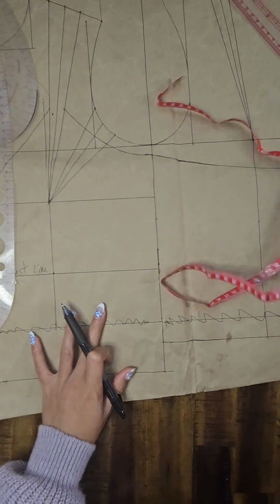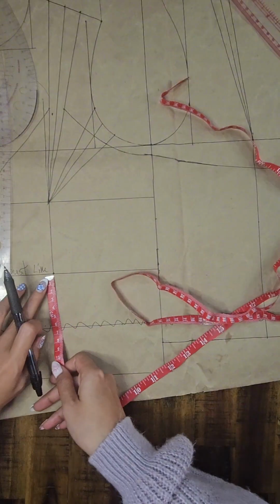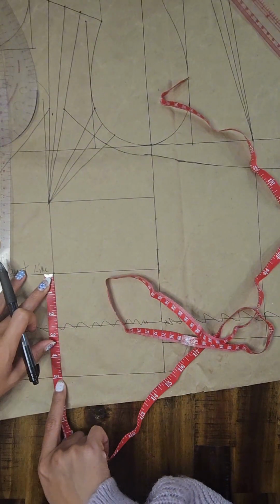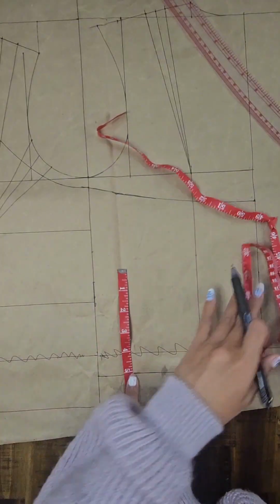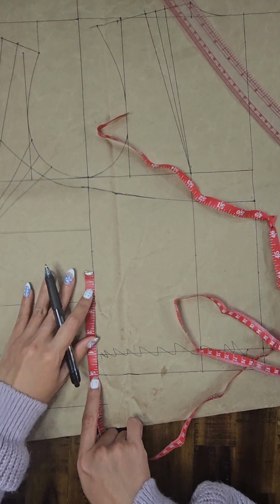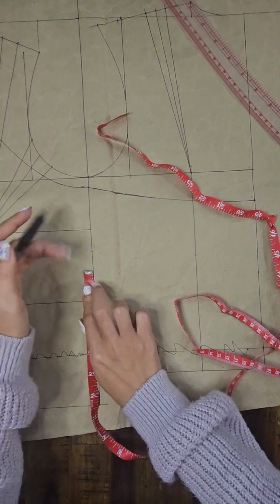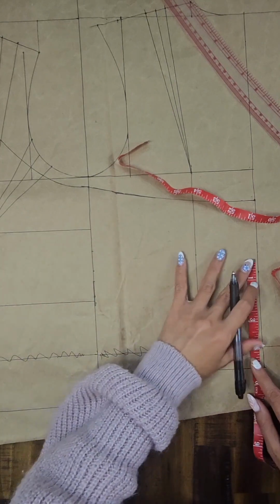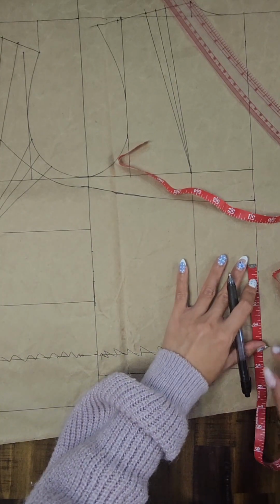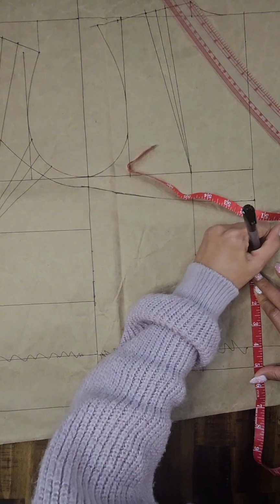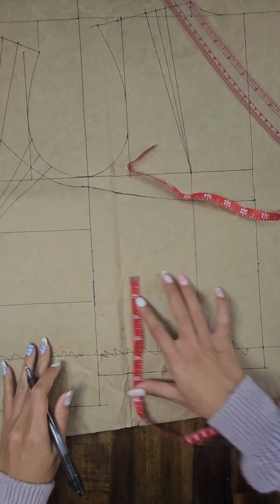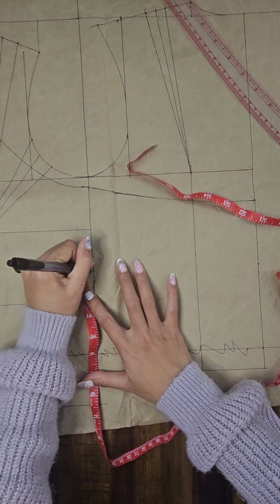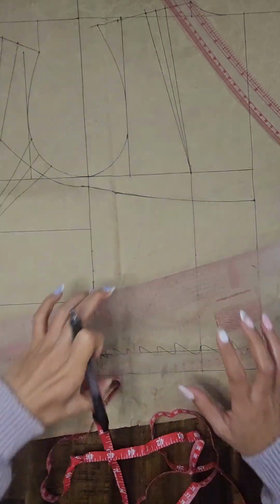So to do the same size in here, we measure it. It's 5 inch. We'll do the same here, but we go up 5 inch. Connect it.